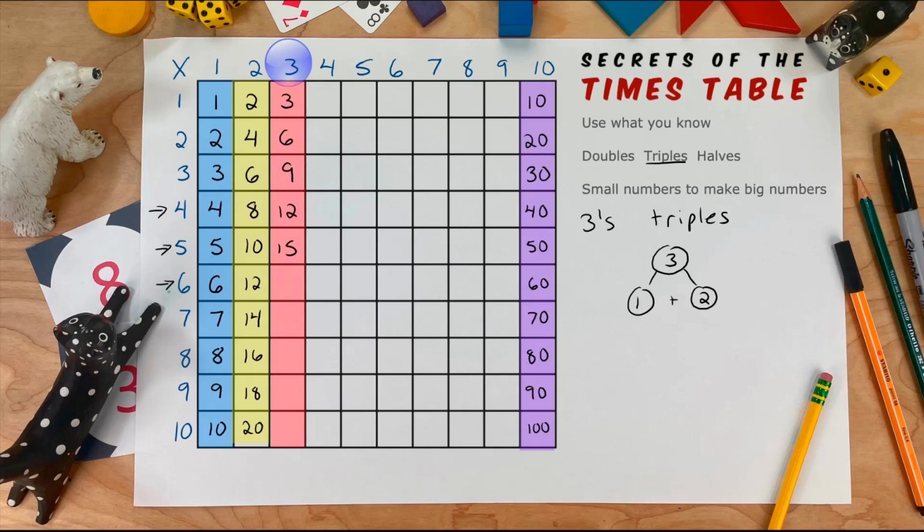Let's do 6. 3 times 6 equals the same as 1 times 6 plus 2 times 6, because 1 and 2 make 3. 1 times 6 gives us 6, and 2 times 6 gives us 12. Together, they make 18. So 3 times 6 is equal to 18.